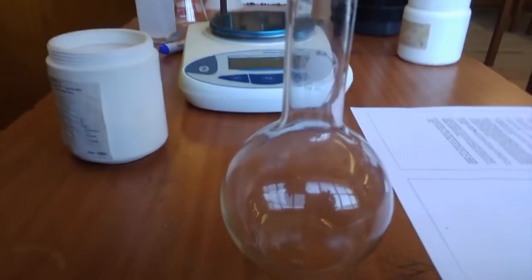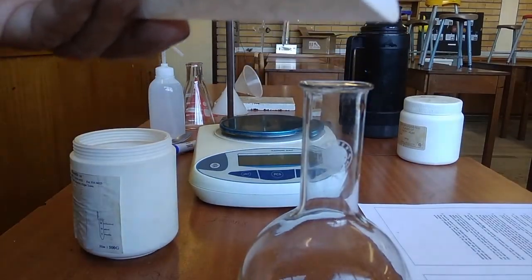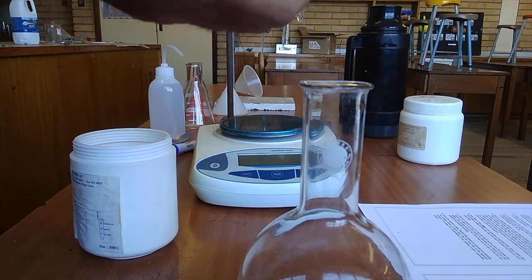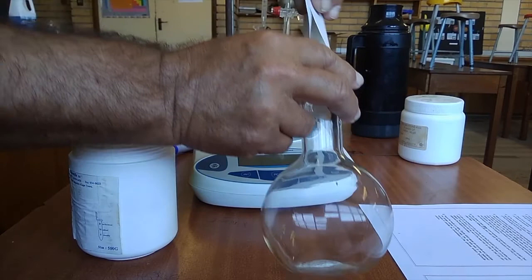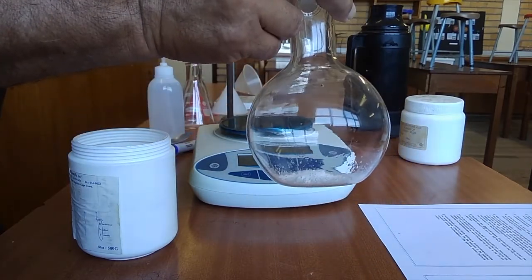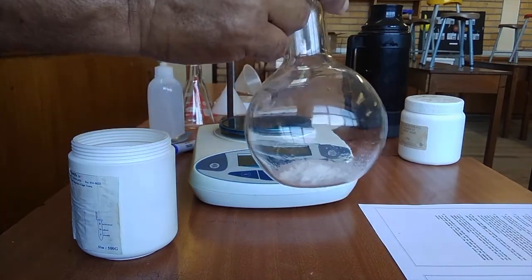Let me put this here. So, making sure we don't lose any of it, I throw it into the flat bottom flask, shake it all in.